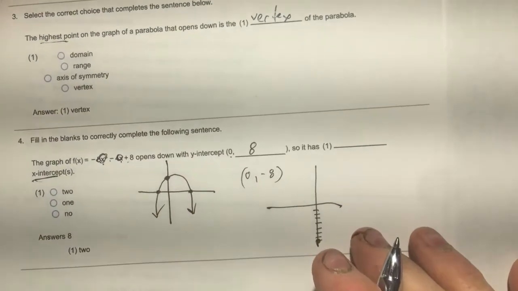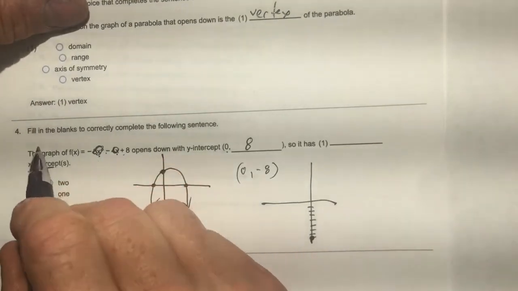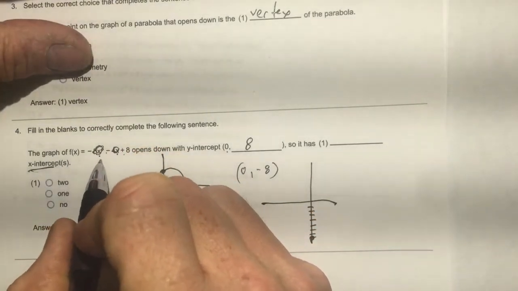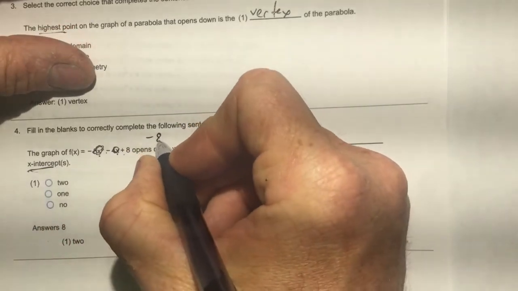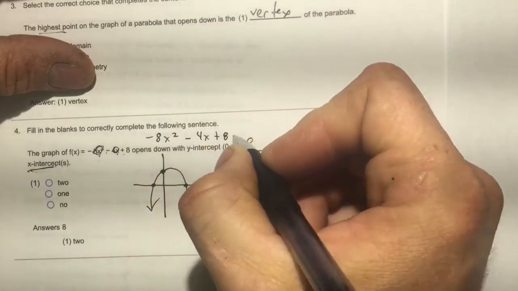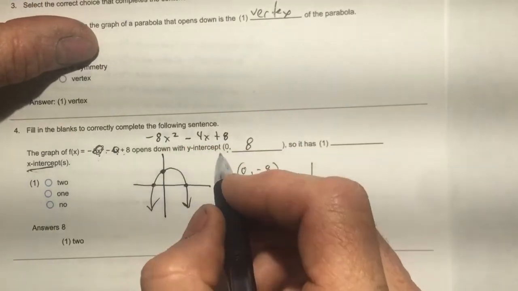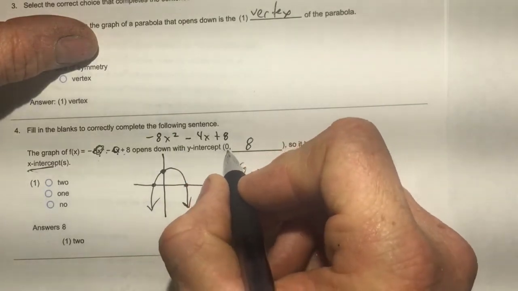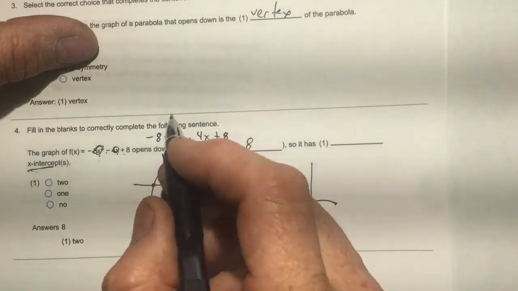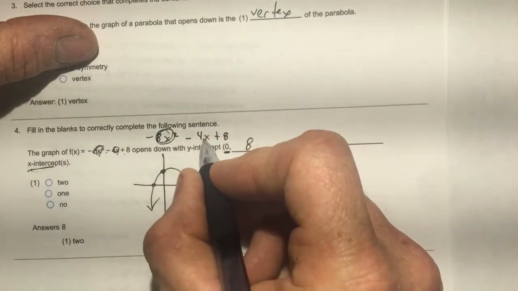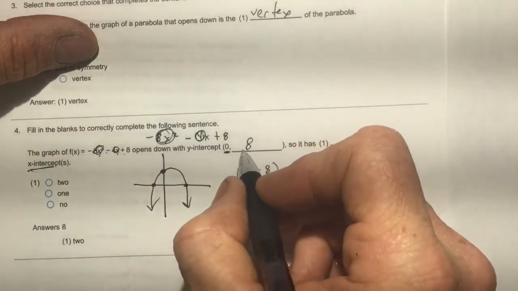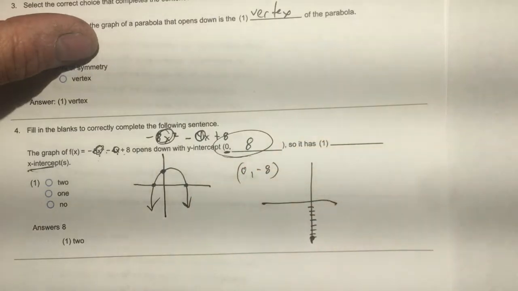Okay, number 4. I actually did this earlier, but the graph of this equation here, you can't really see it. It's negative 8x squared minus 4x plus 8. Okay, it opens down with a y-intercept of what? All right, now y-intercept is when x is 0. So if I put 0 in for this, well, negative 8 times 0 squared would be 0. So that'd go away. Negative 4 times 0 would be 0. So 0 plus 8 would be 8. So this would be the y-intercept.